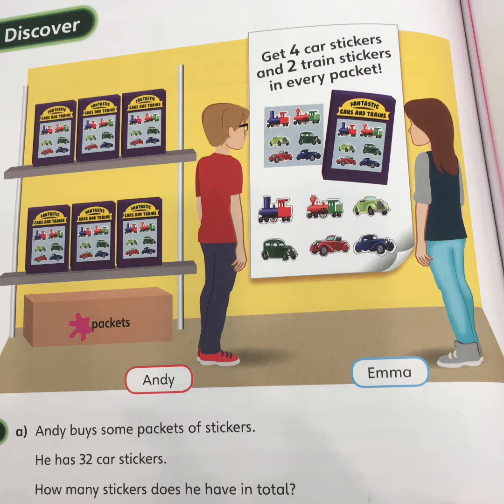We've got Andy and Emma and they are at some kind of toy shop or sticker shop, and as you can see from the poster it says get 4 car stickers and 2 train stickers in every packet. Hopefully now you are starting to think, I think I know what the ratio might be. Hopefully you're writing that down. And our question says Andy buys some packets of stickers. He has 32 car stickers. How many stickers does he have in total? Okay, pause the video. Use the information that you know. Can you work out how many stickers there are in total?